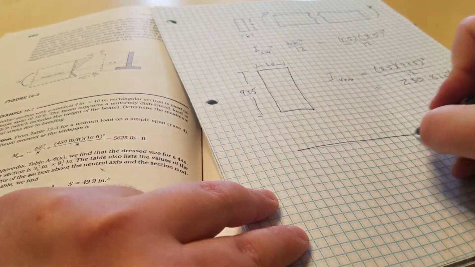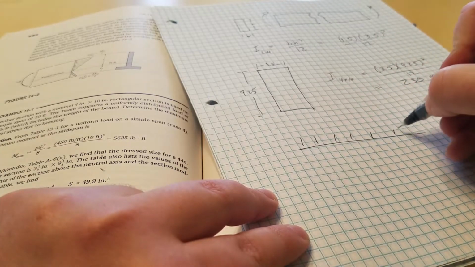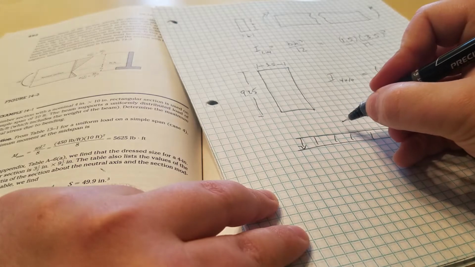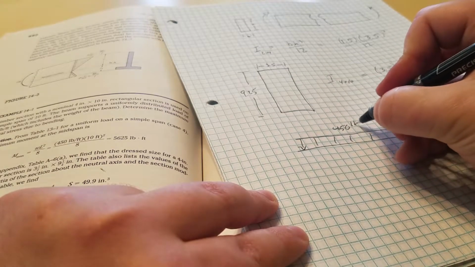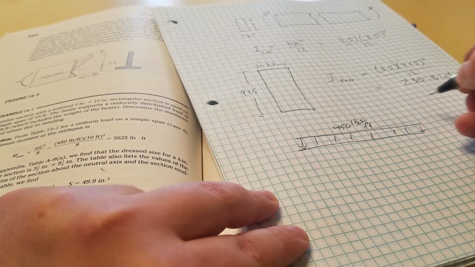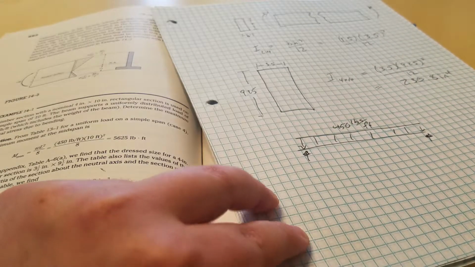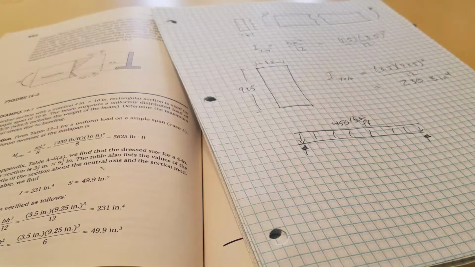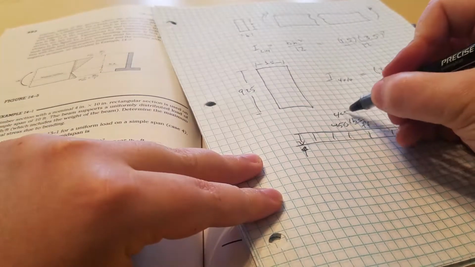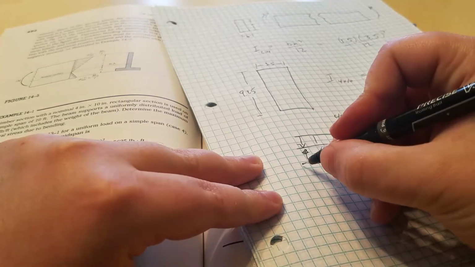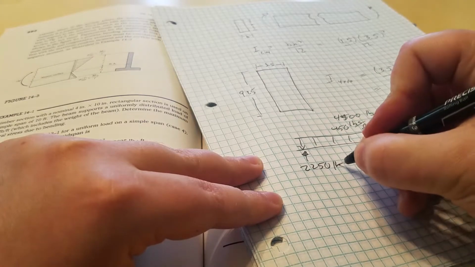So their loading is 450 pounds per foot. And it's 10 feet across. So we've got 4,500 total pounds. So each reaction is going to be 2,250.